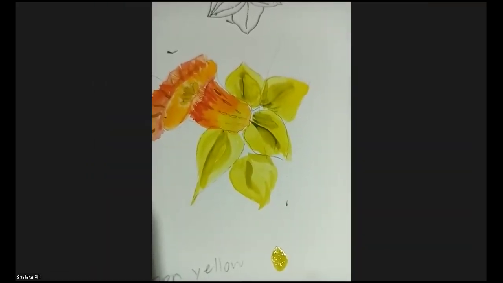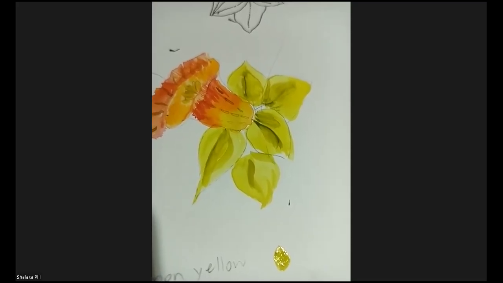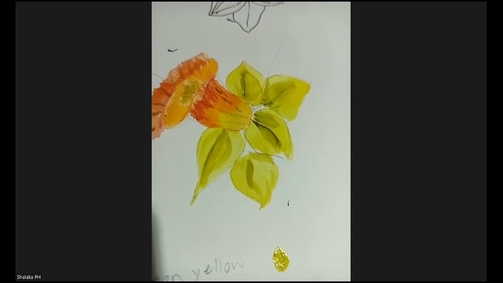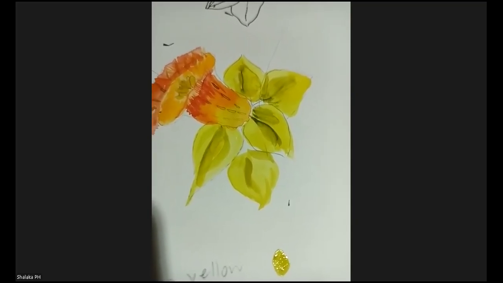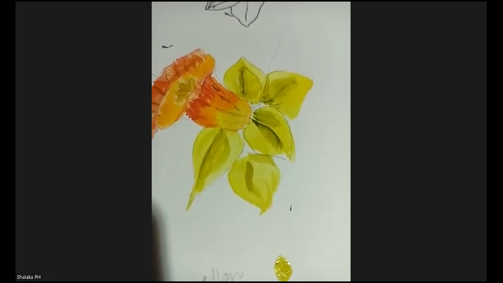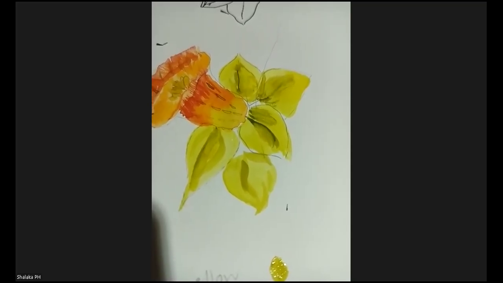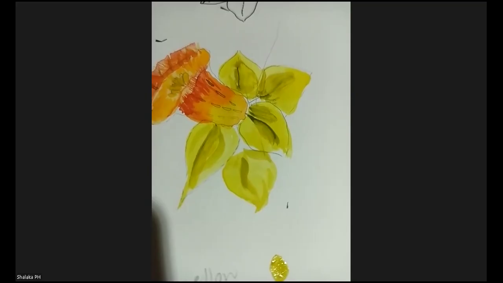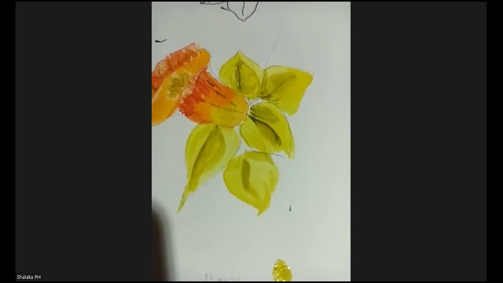So, your lemon yellow. First of all, I think the black may have become just a wee bit too much. That's one thing. The other thing is, did you change your brush to a thinner brush? Use only the tip of your brush when you're drawing these lines, just the tip, so that you can get really thin lines with the darker color.